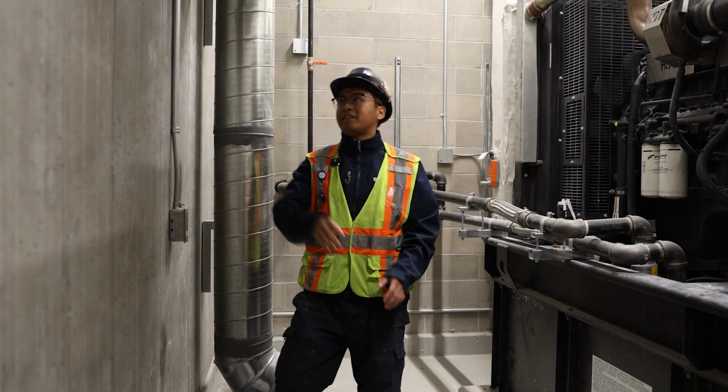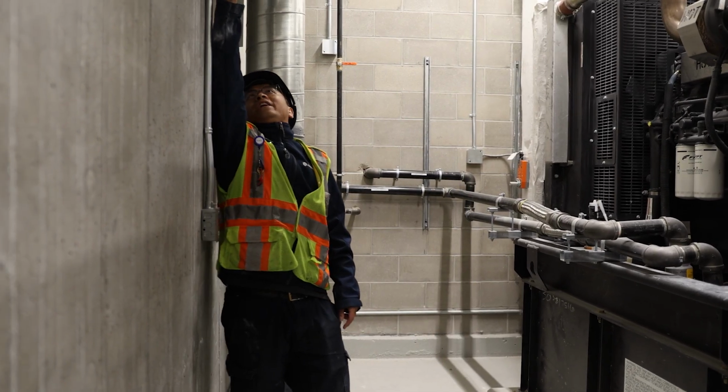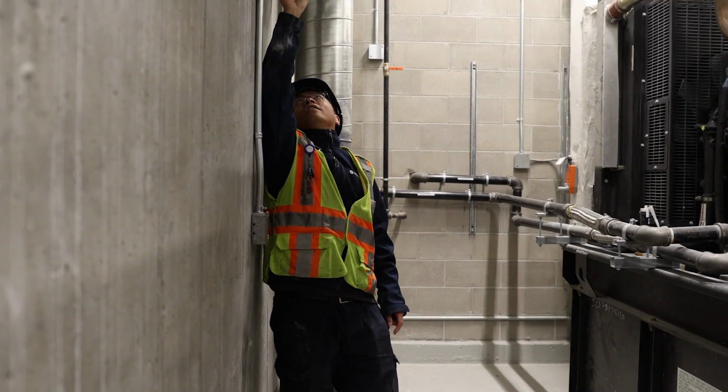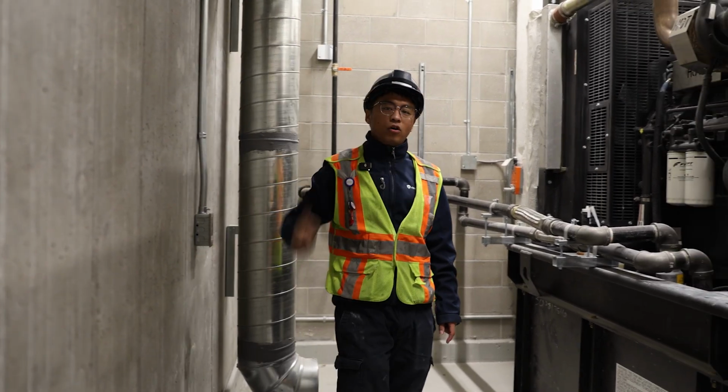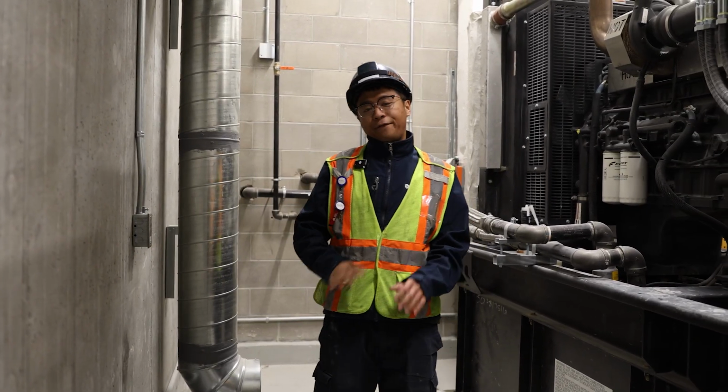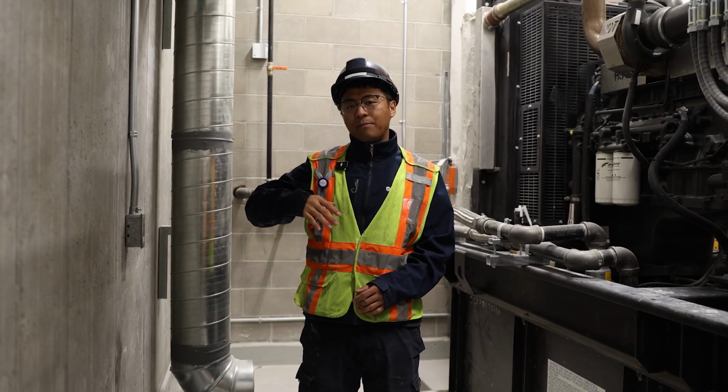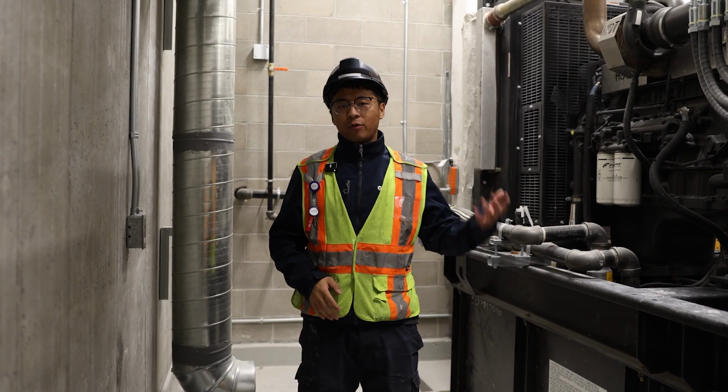And the combustion air damper will be right above this ductwork. That's our combustion air damper. So every time there is a failure of normal power, the combustion air damper will open and then the generator will start.